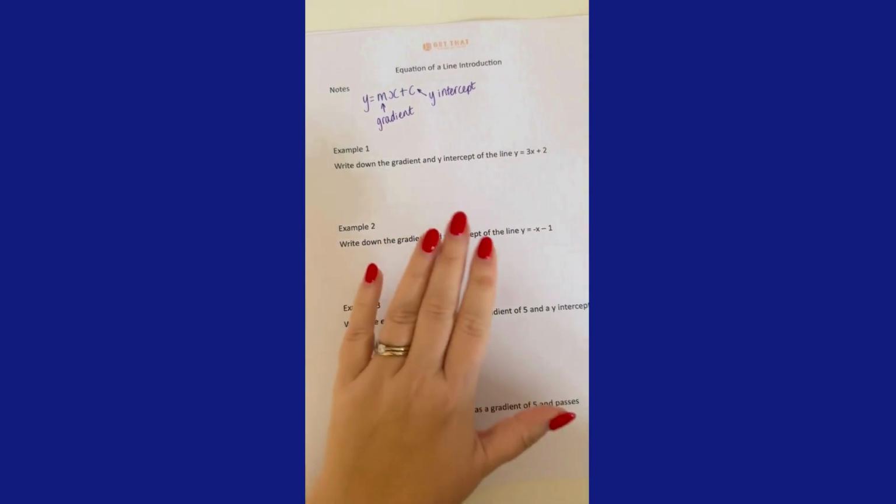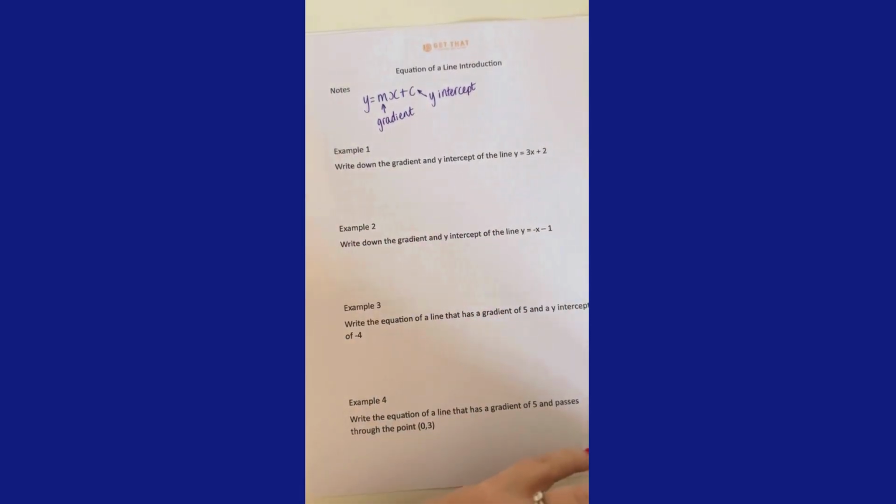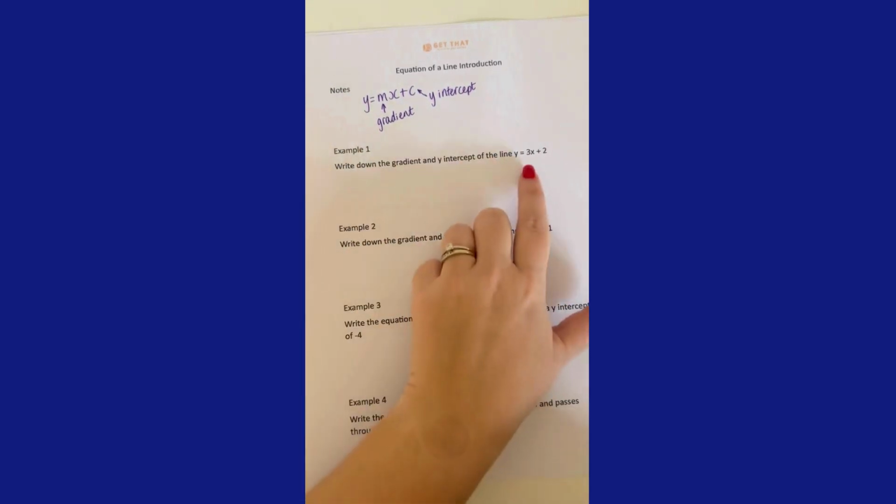So let's have a look at example 1 then. Write down the gradient and y-intercept of the line y equals 3x plus 2. Now, it is not uncommon on a foundation paper for a question like this to come up where you simply just have to identify what the gradient is, or you simply have to identify what the y-intercept is. So you need to understand this, and you need to understand which values here represent each of those.